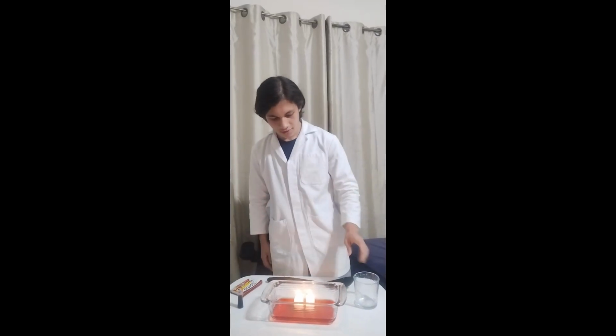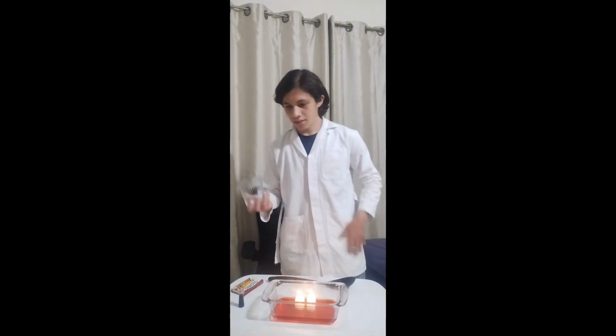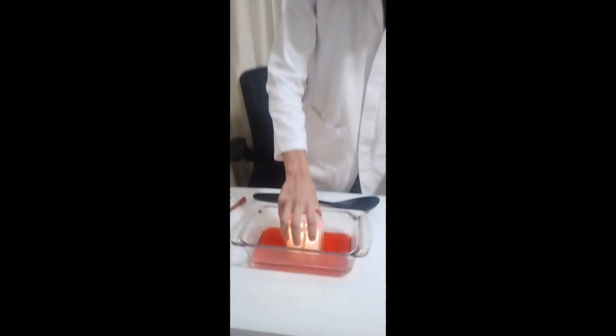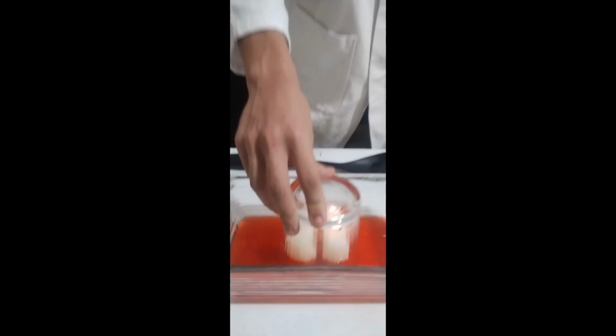And after this, we have to put the glass over the two candles, and as you can see, the water is rising, but the two candles go out.